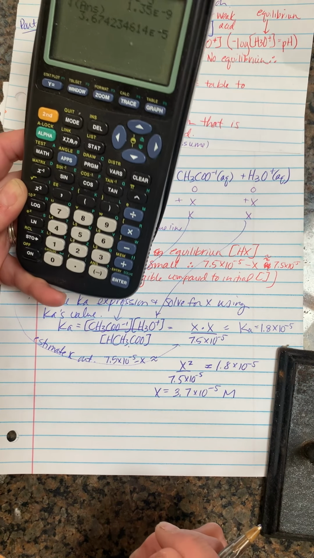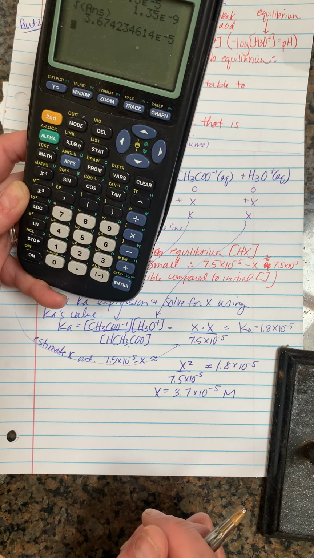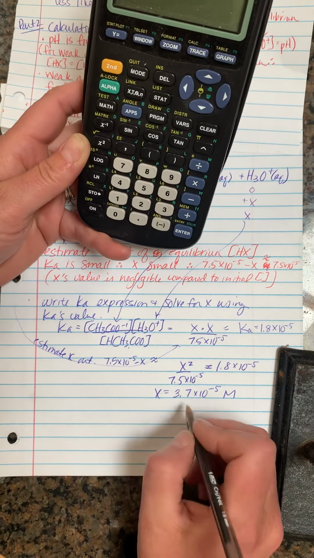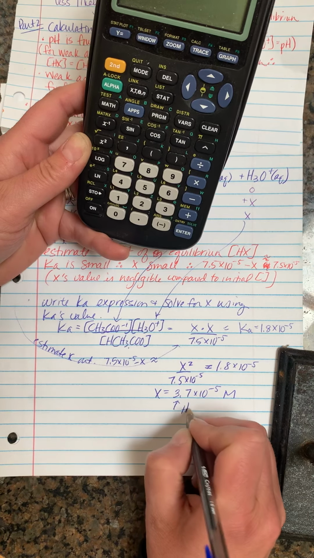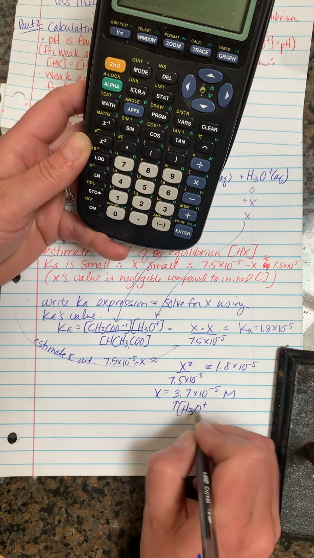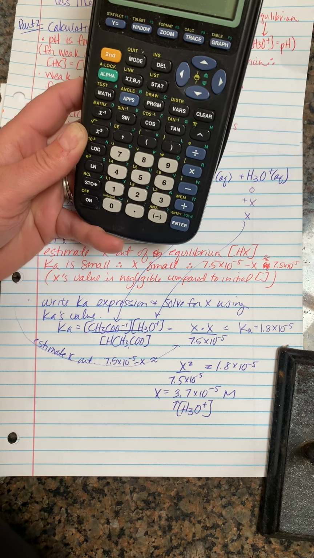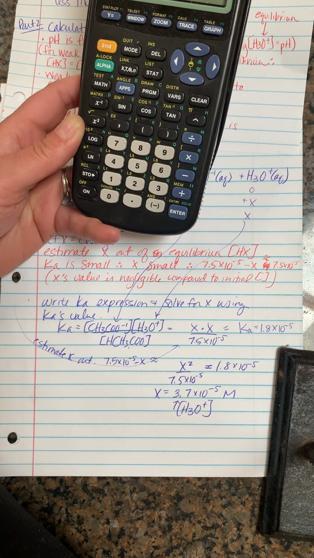I'm sorry, they're doing construction on my house right now. Almost in. So this is the hydronium concentration. That is ridiculously loud.